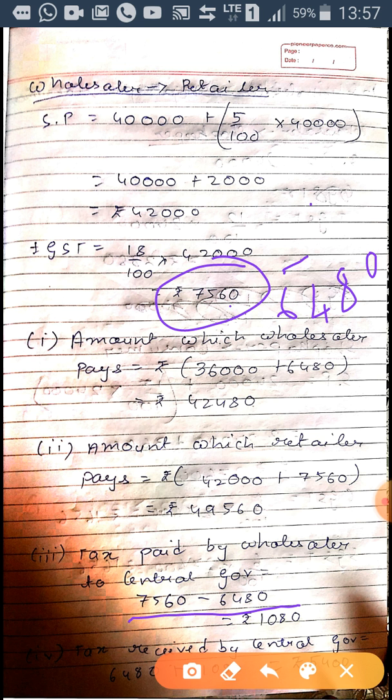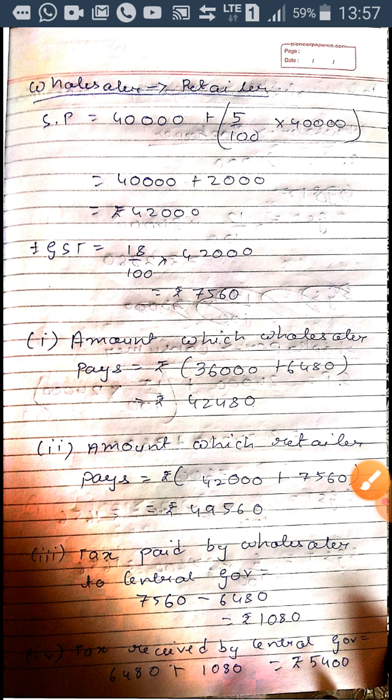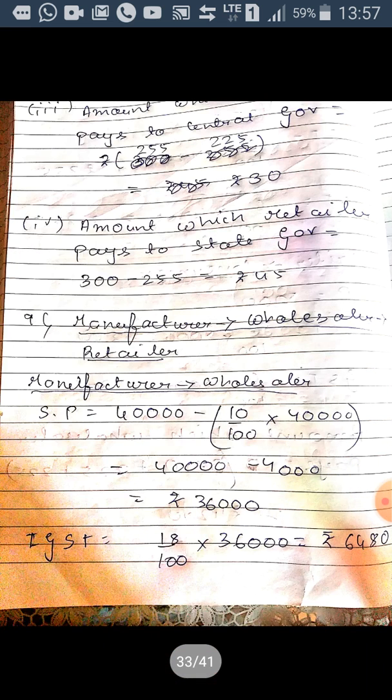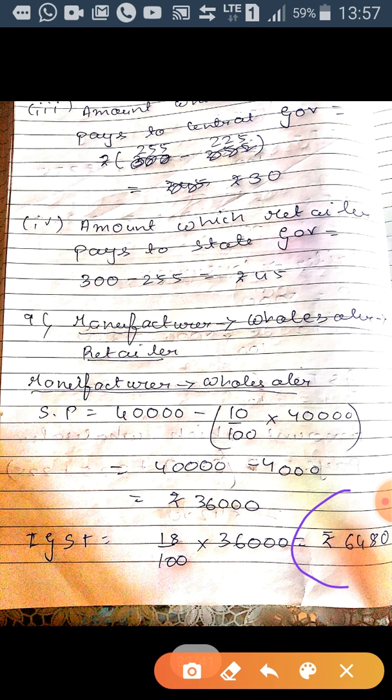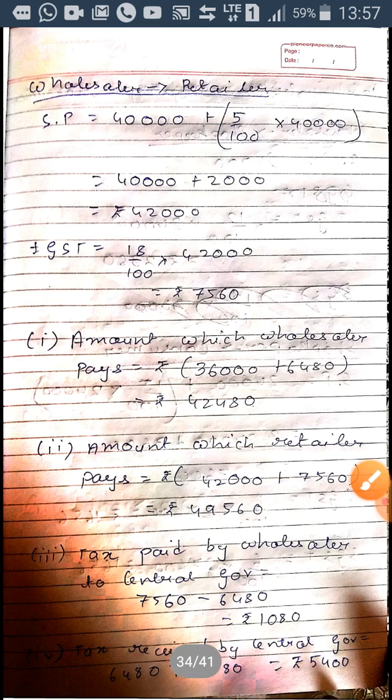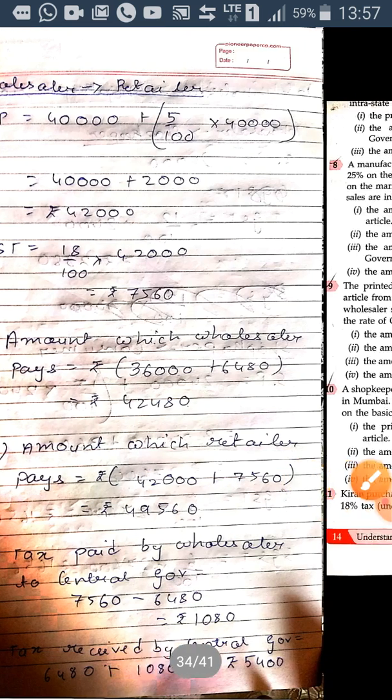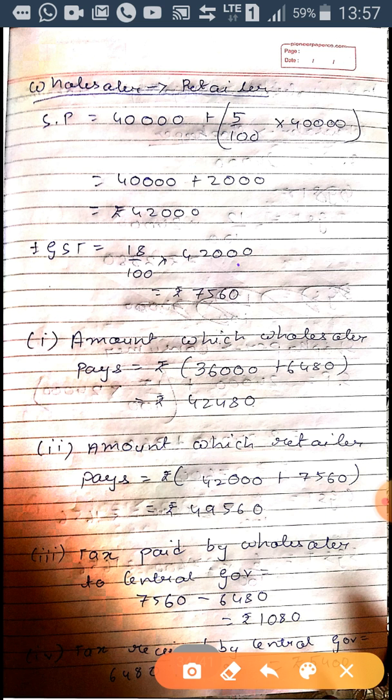And then we move on to our fourth question, which is the tax received by the central government. So how much is the central government getting in all? The central government is getting this whole 6480, which the wholesaler pays when he purchases it, and the extra of 7560 over 6480.